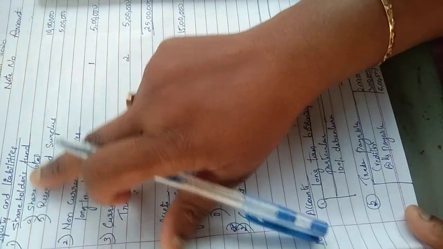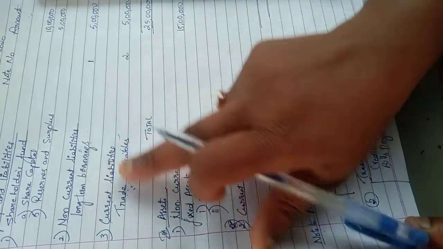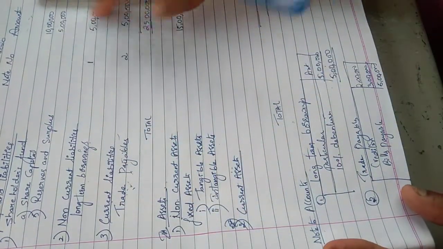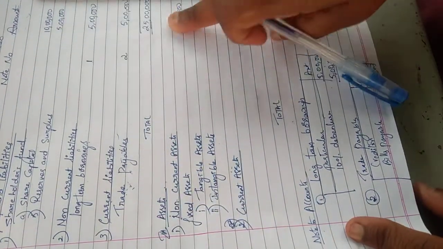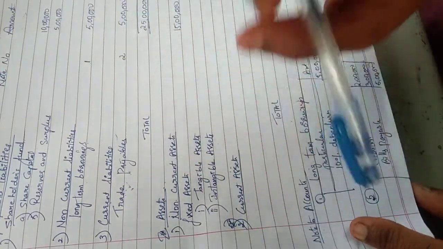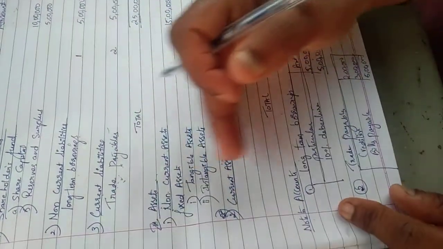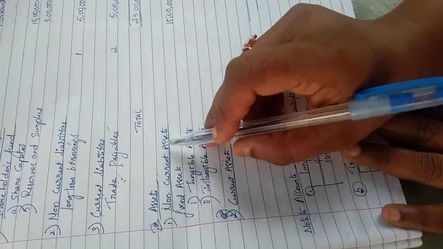So as I said, there are three major headings: shareholders fund, non-current liabilities, current liabilities. After I post all the amounts and total it, that will give you 25 lakhs, which is your total. Now the same thing you need to follow for your assets, non-current assets.